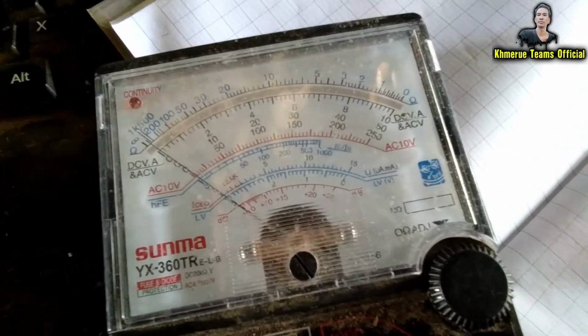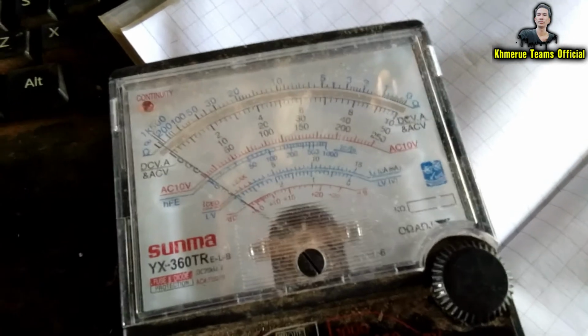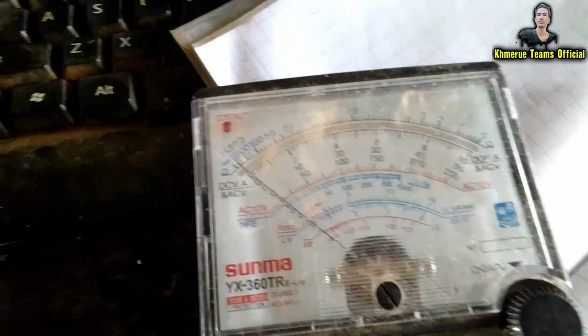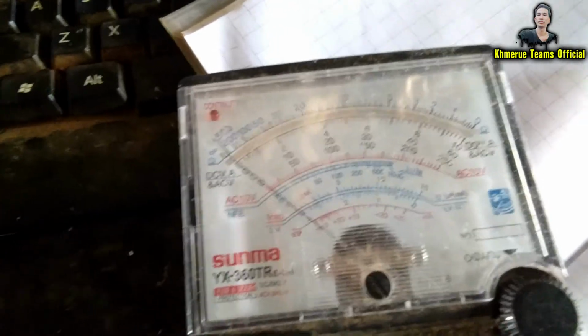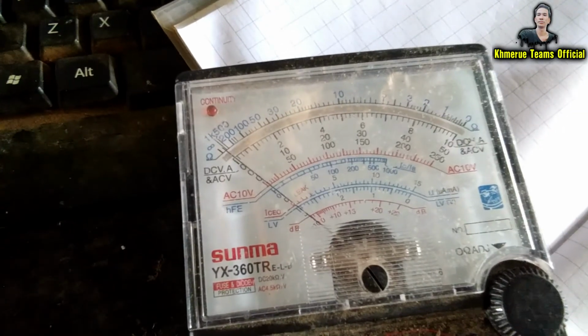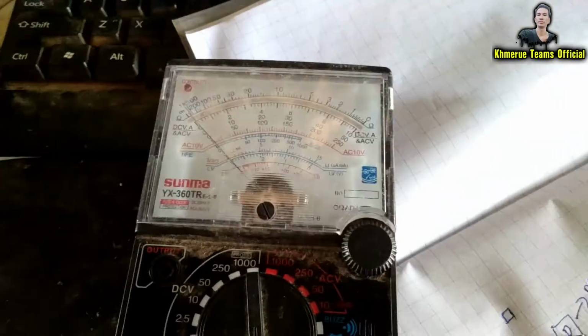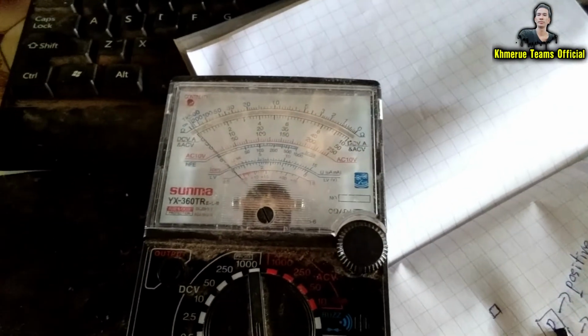If it does not move, it means your transistor is still good. It's still working. It's not dead. Just like this.